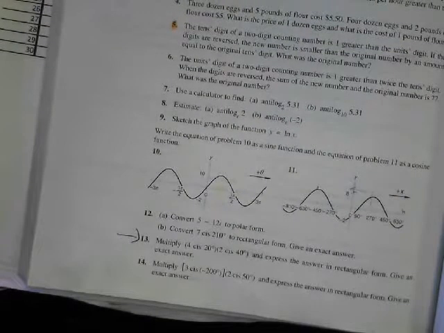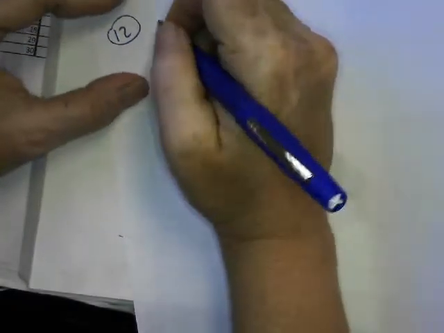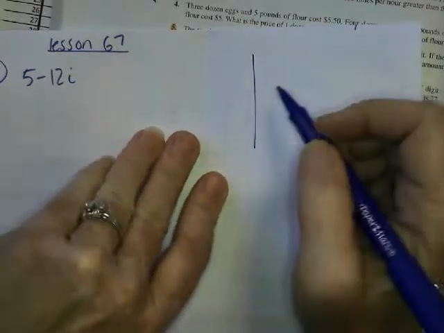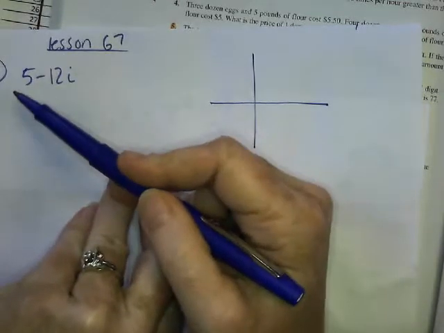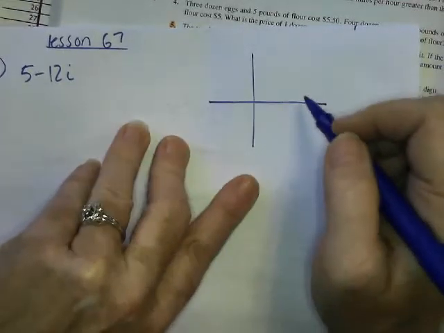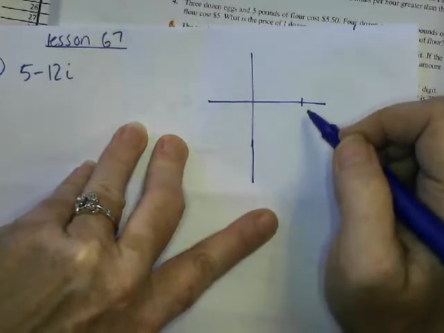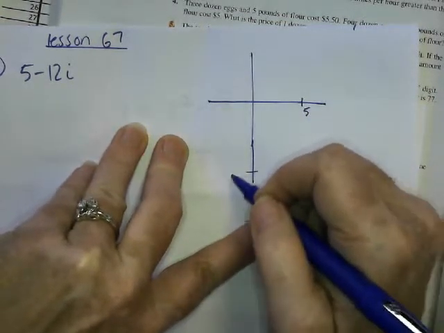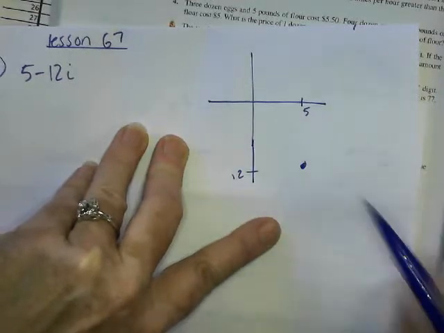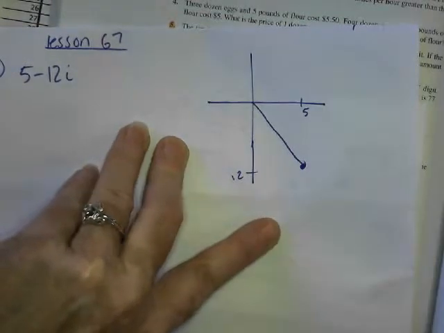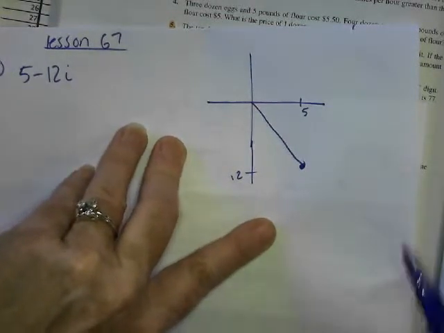So number 12 says, convert 5 minus 12i to polar. So 5 minus 12i to polar. I always draw myself a little picture. You can't see what I'm writing. And I know the 5 tells me to go right by 5. And then the negative 12 tells me to go down by 12. So just say this is 5 and this is negative 12. And there's my point. Okay, and I need to write it in polar.